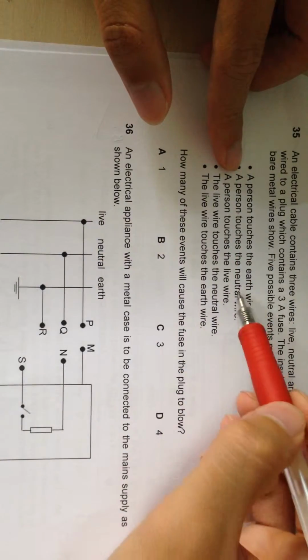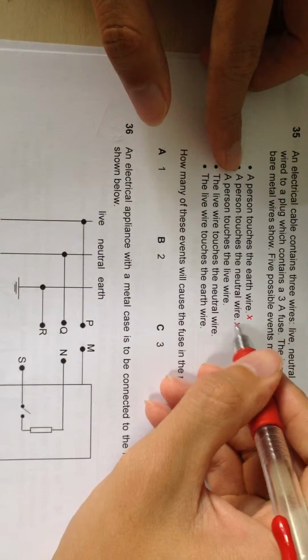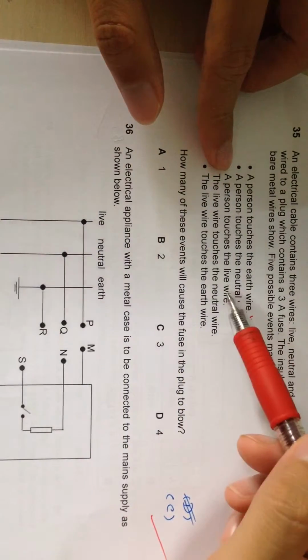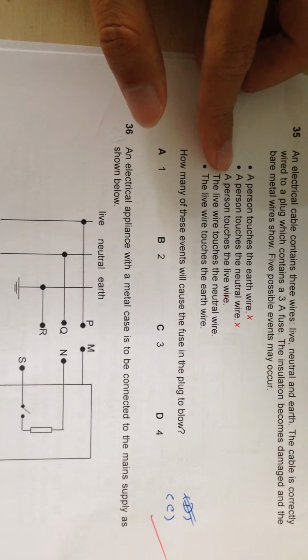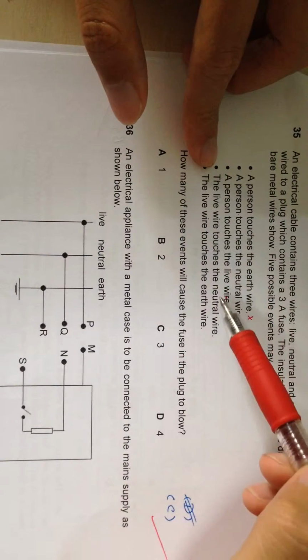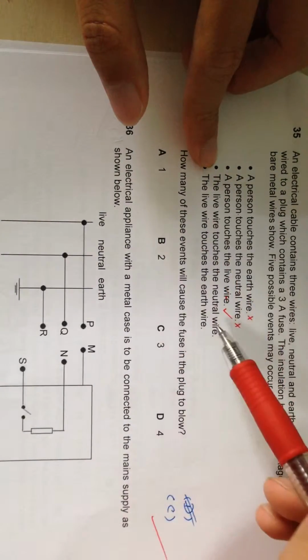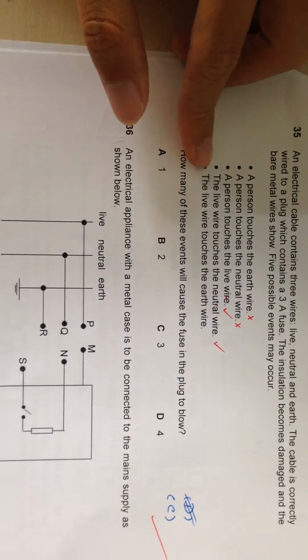A person touching a neutral wire is also at 0 volt. So 0 volt touch 0 volt, nothing will happen. Now a person at 0 volt touching the live wire is a high potential difference, 240. So there will be a large current flowing through, and the fuse will blow. Live wire touch neutral wire, so 240 volt touch 0 volt, it will blow. Live wire touch earth wire, 240 touch 0 volt, it will blow. So your answer, C. Okay?